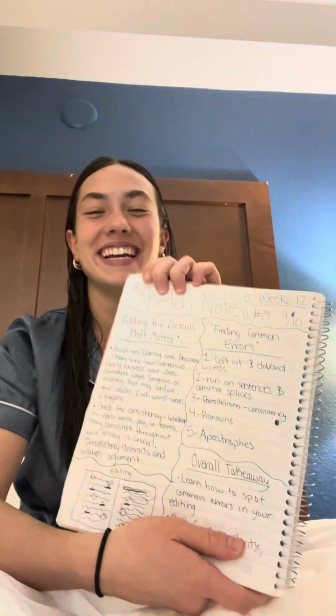So the main points of this sketchnote were to remember some basic writing skills, to practice or just know in general when you apply it to your papers, and for editing the details that matter.